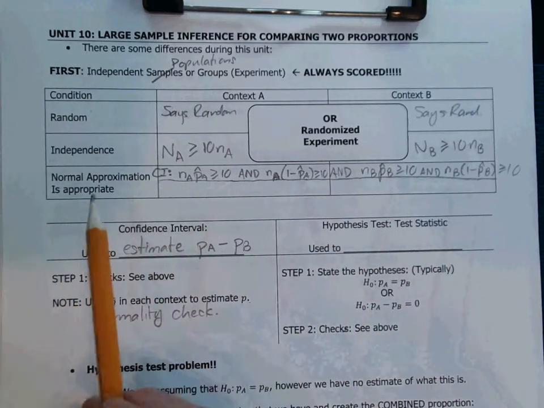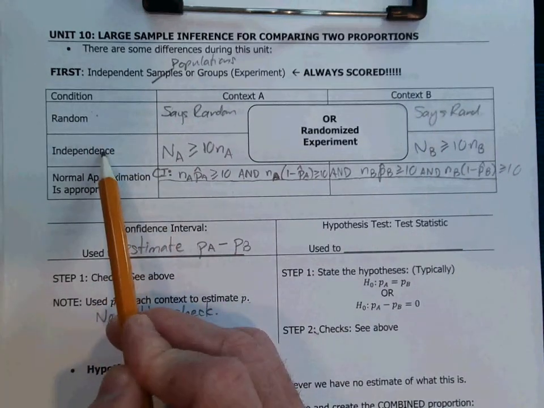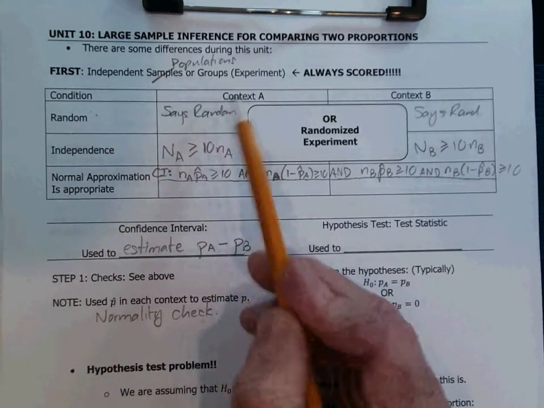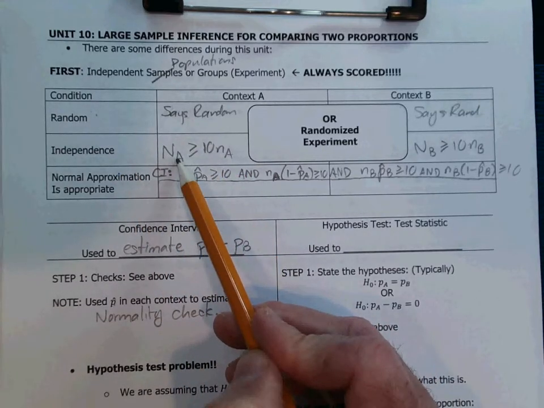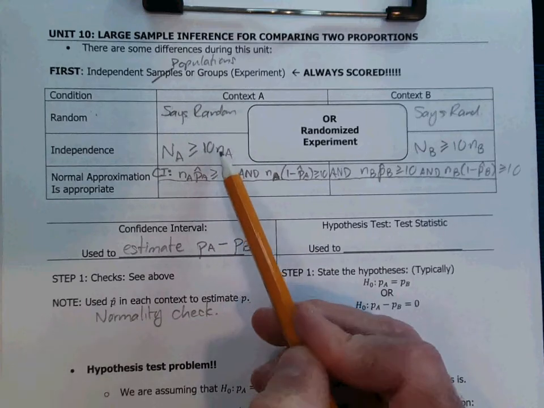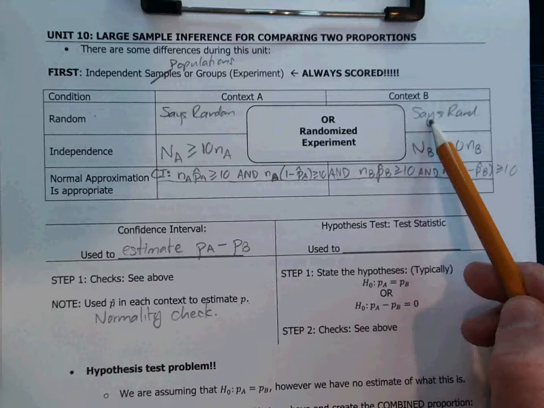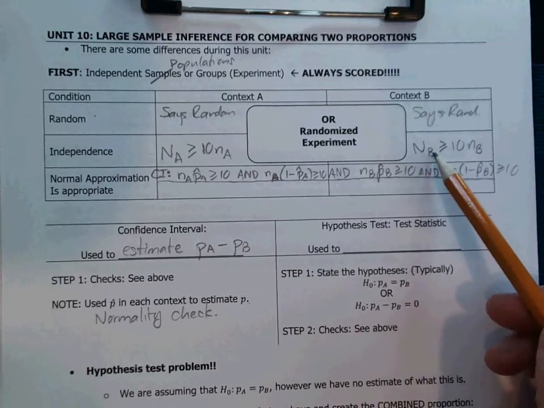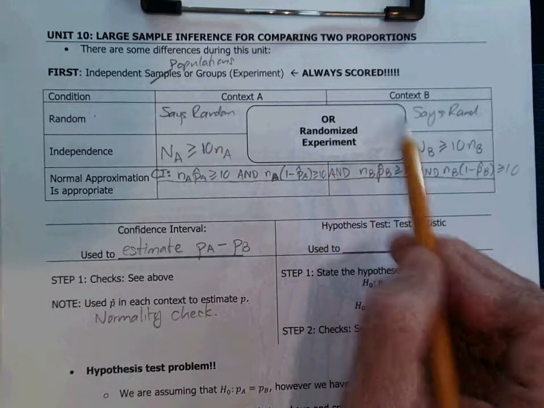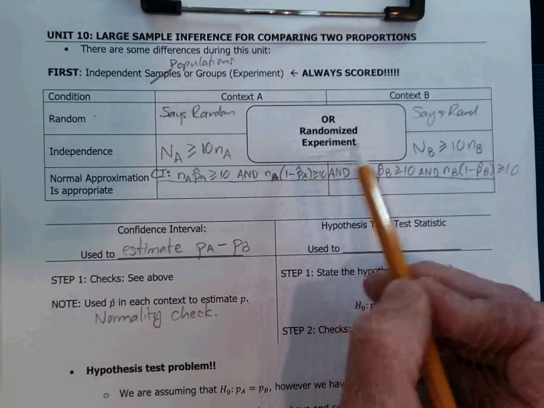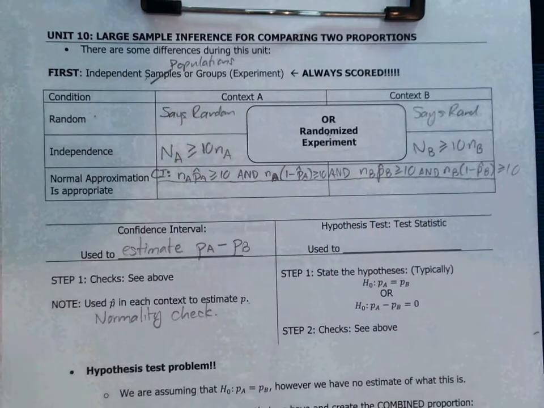So then you get into making the table: context A, context B, randomness, independence. Check, is randomness met in context A? Is independence met in context A? Population size in context A greater than or equal to 10 times the sample size of context A. And then context B, does it say random? And then population size in context B is greater than or equal to 10 times the sample size in context B. Or if you have a randomized experiment, it meets all four of these. But you also have to clearly make sure you're stating it met this first condition.